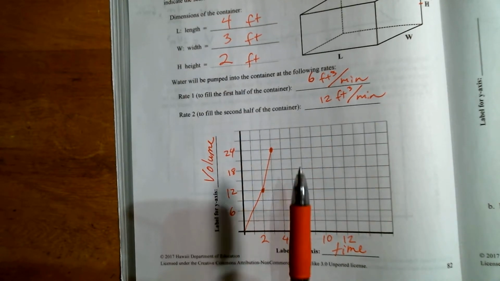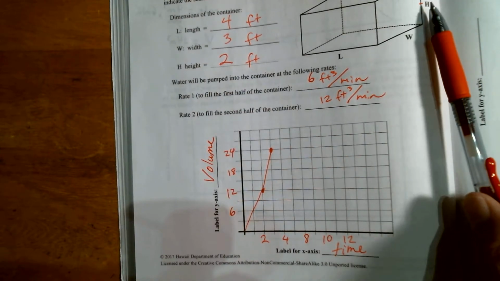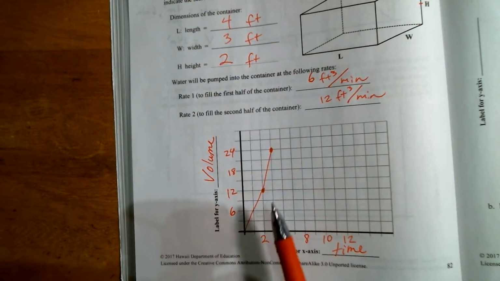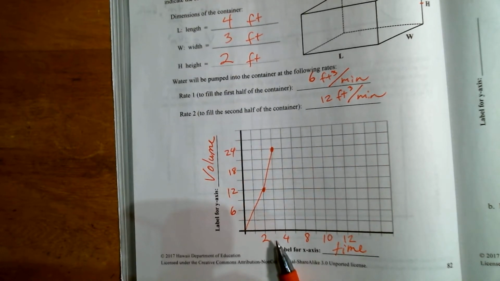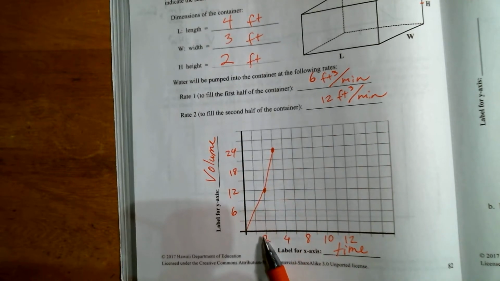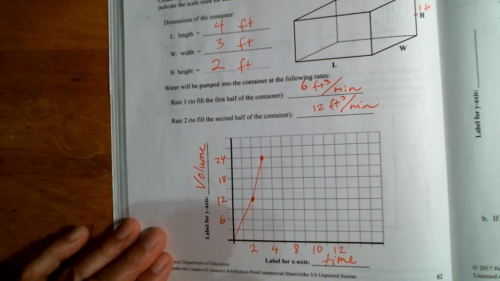In 1 more minute, because it filled up twice as fast, it went all the way to the top at 24 cubic feet in a total of 3 minutes. 1 more minute here, but total 3 minutes, okay? So I hope you guys got that.